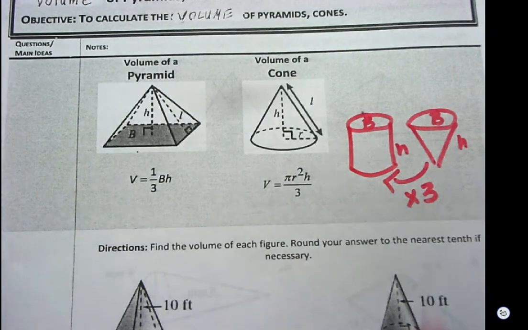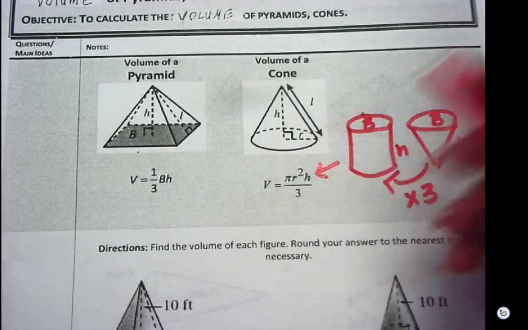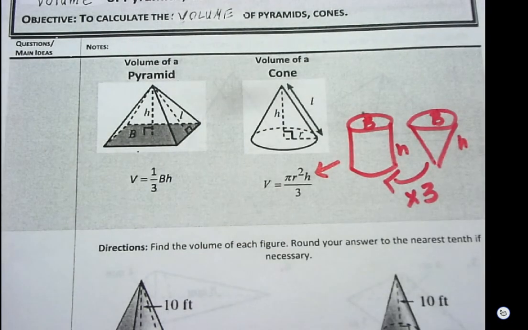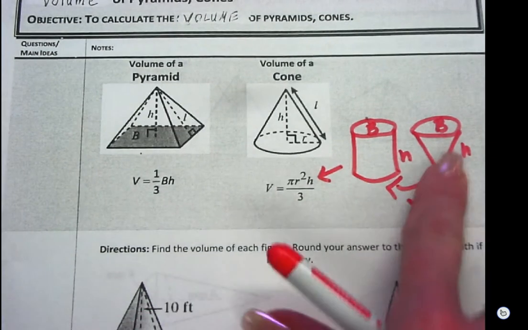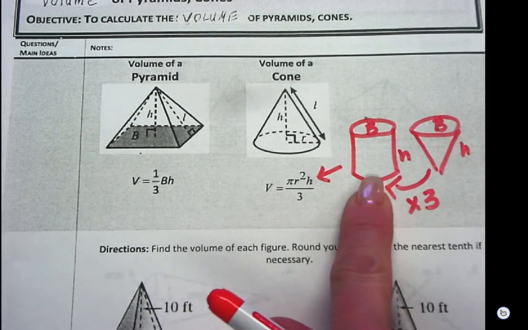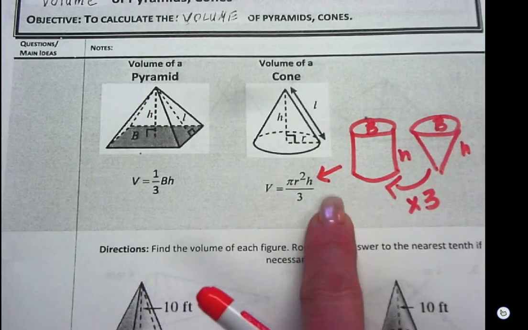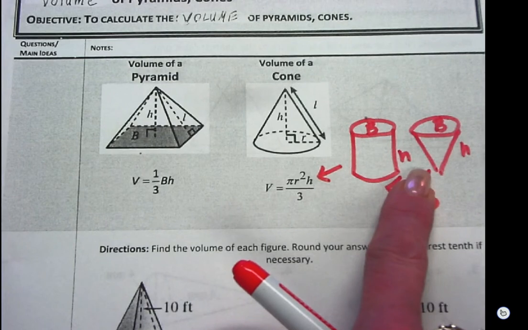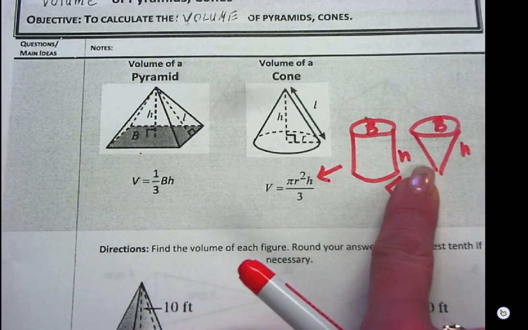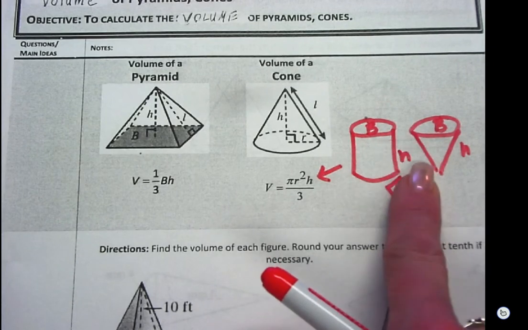So if you notice the formula that we have here, the formula on top is the same as the cylinder formula for volume. The only extra step that you have to do when you have a cone is to do what? Divide by 3. How many times I dumped the cone into the cylinder was 3 times. So that means the cylinder has 3 times the volume of a cone with the same base and same height.